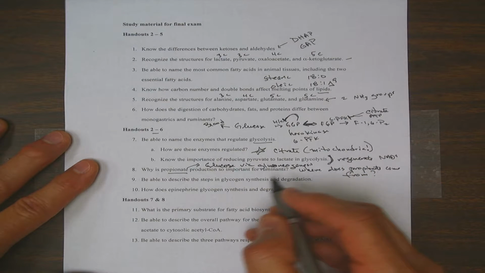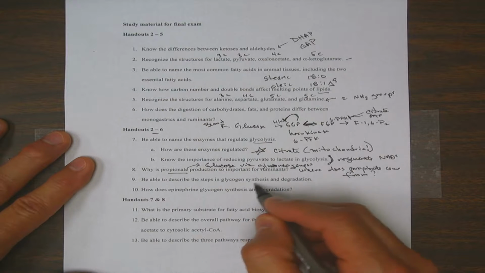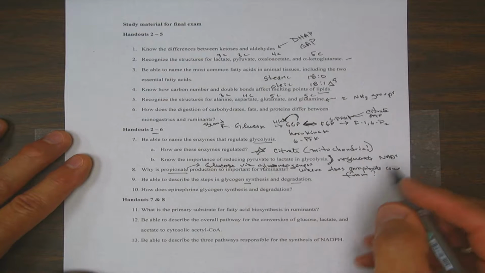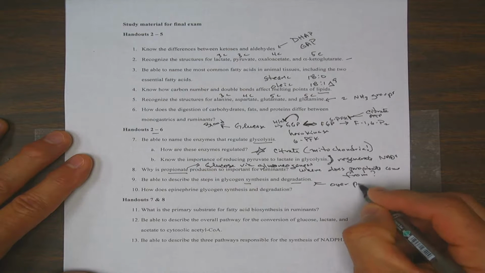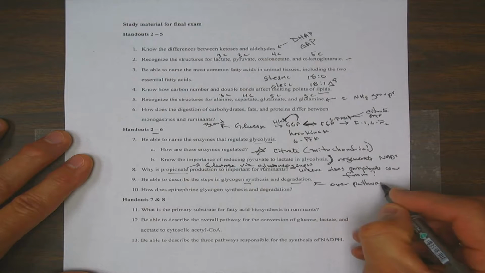And we spent quite a bit of time talking about glycogen synthesis and degradation. And I'm looking just for an overall pathway here.